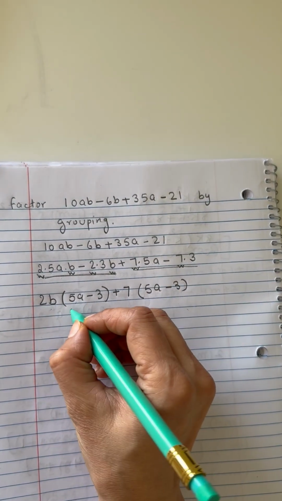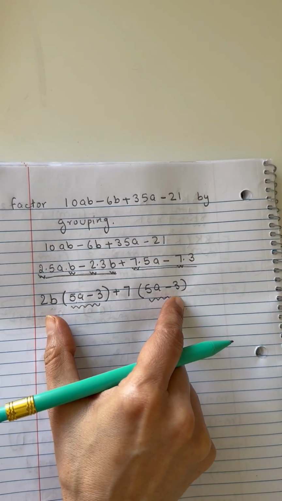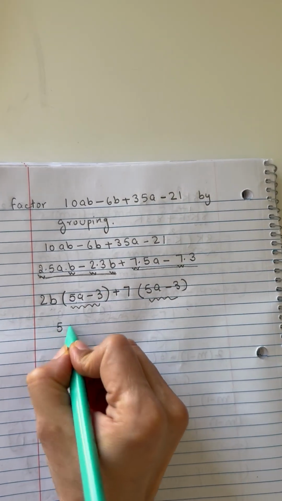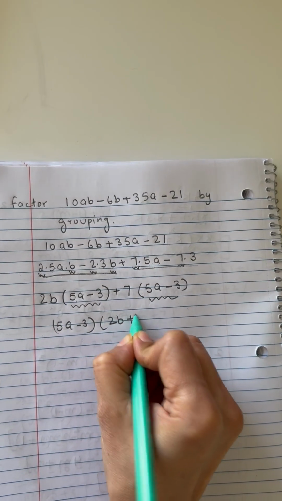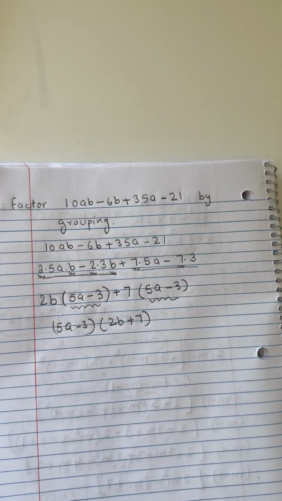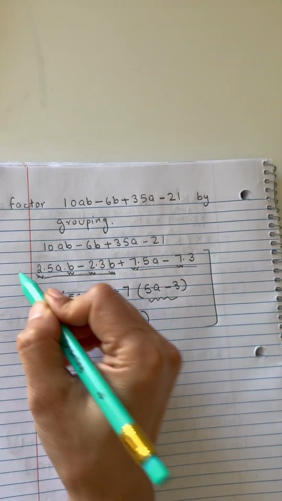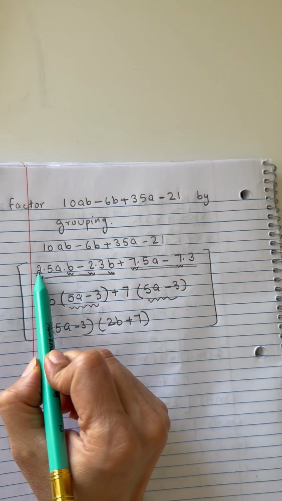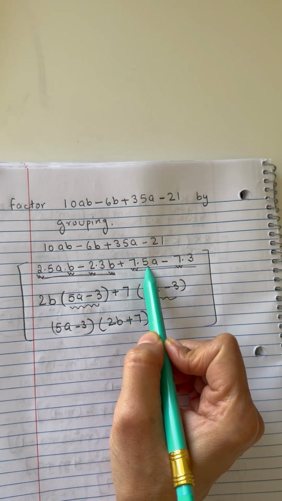So I'm left with these two terms. Now I see that 5a minus 3 is again common. So I'm going to pick 5a minus 3 and I'm left with 2b plus 7. So that's how we solve using the grouping method. So this is the one way where I chose this and this. What if I have chosen this and this? So I can try that way also.